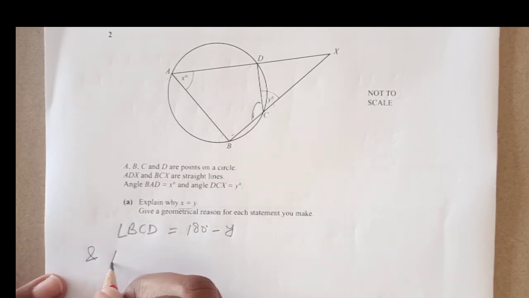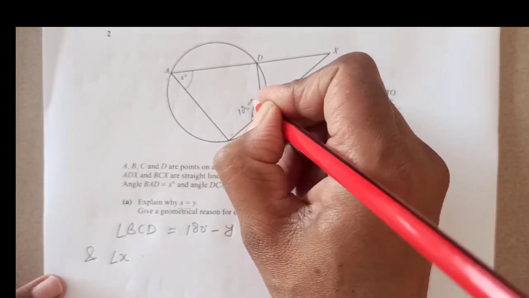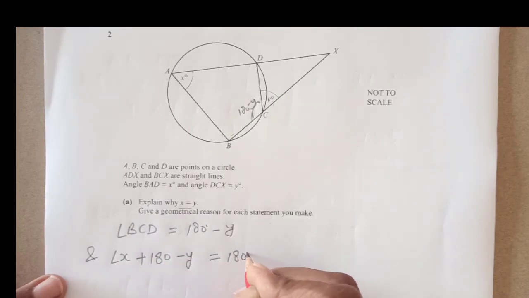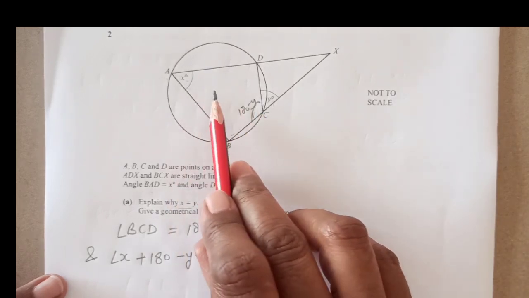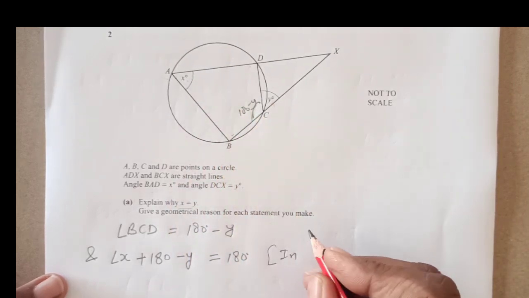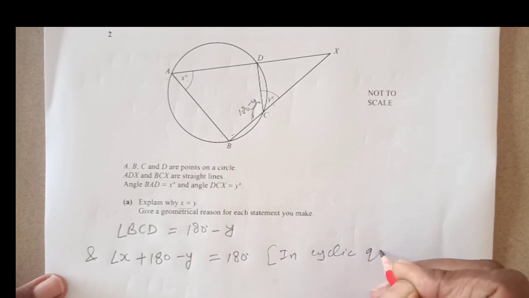And angle X, this one plus this opposite angle, this is 180 minus Y. Angle X plus 180 minus Y is going to be 180. The sum of these opposite angles of a cyclic quadrilateral is 180. In a cyclic quadrilateral, we need to write down the reason.